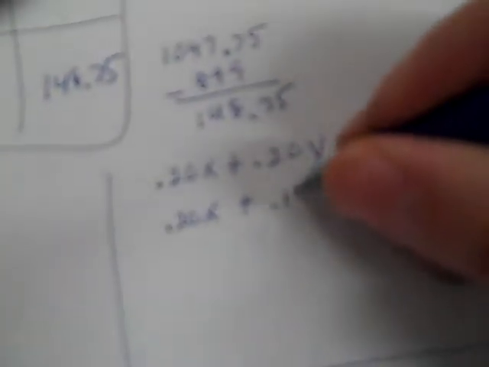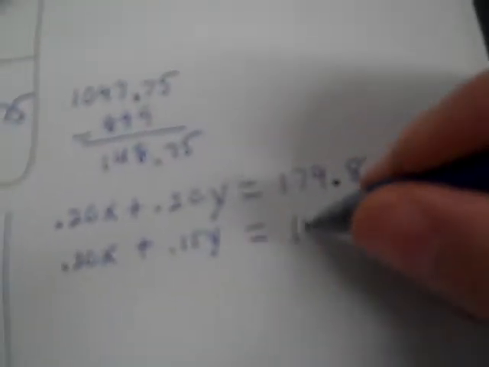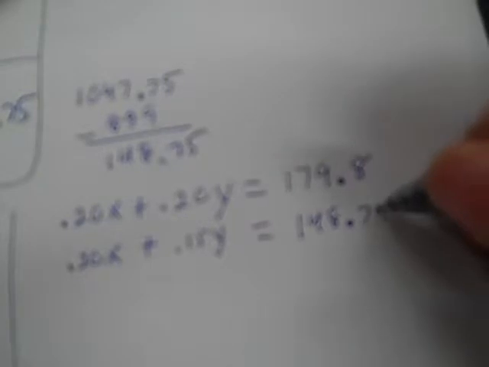Then I take 899 times 0.20 on this thing we know as a calculator, which is 179.8. The bottom is just going to remain the same, 0.20x plus 0.15y, 148.75.